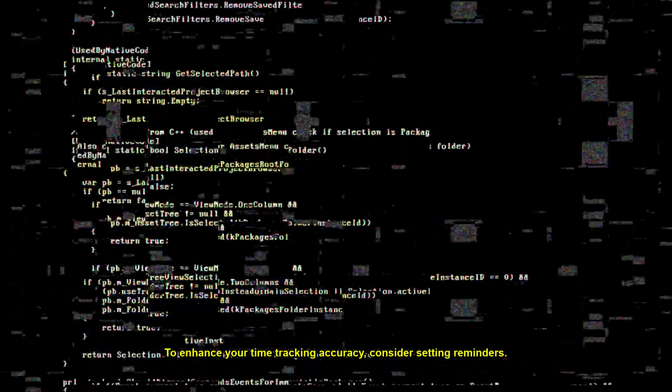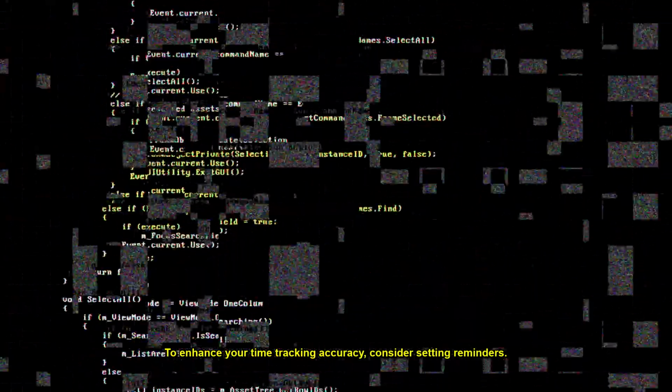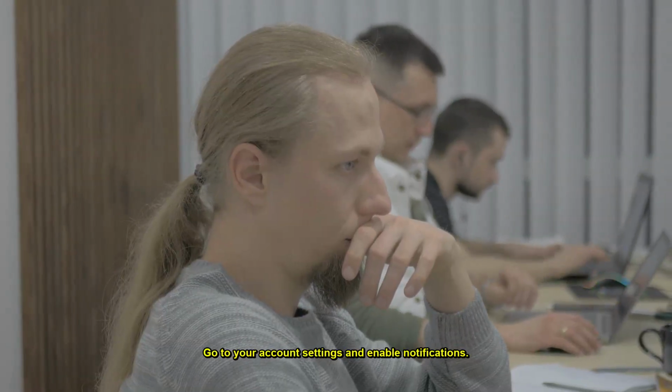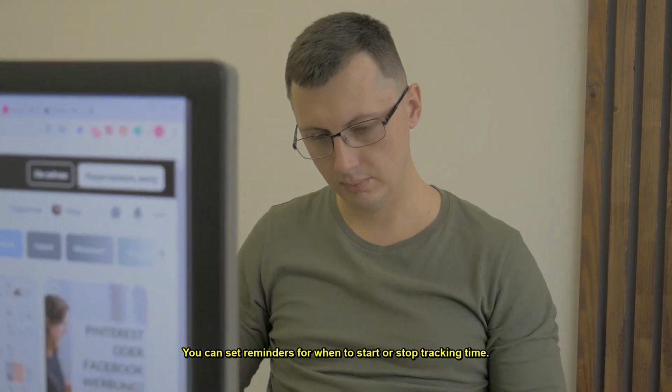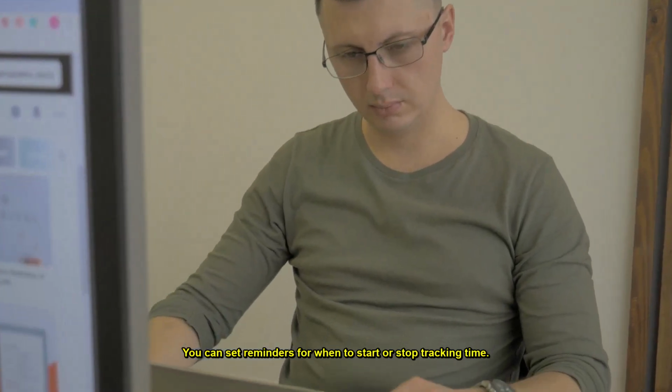To enhance your time tracking accuracy, consider setting reminders. Go to your account settings and enable notifications. You can set reminders for when to start or stop tracking time.